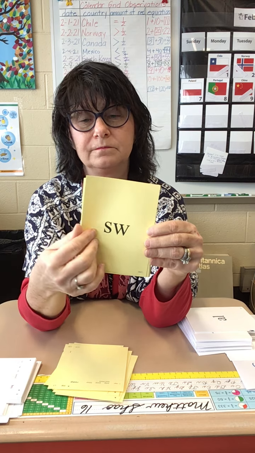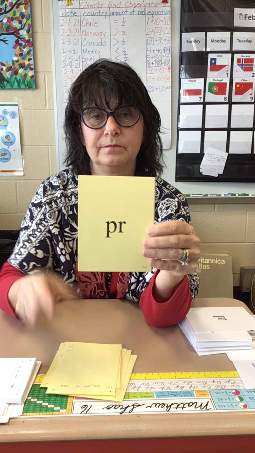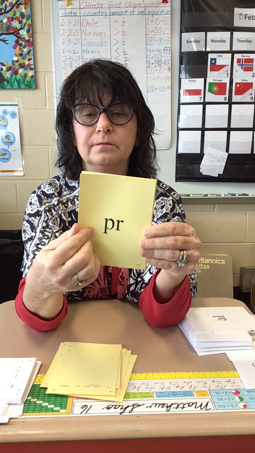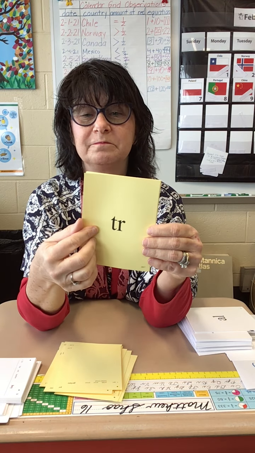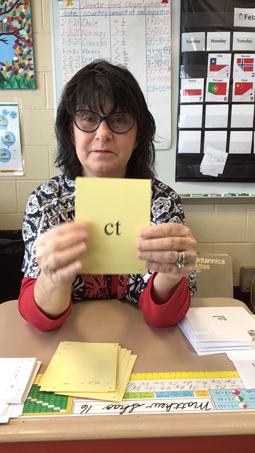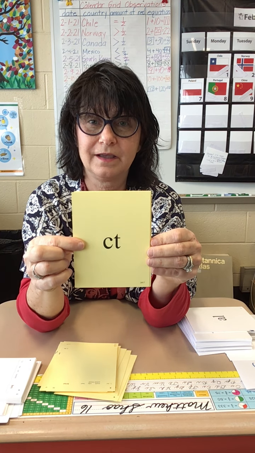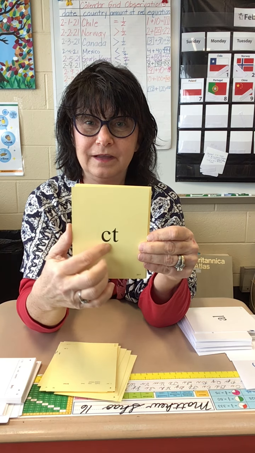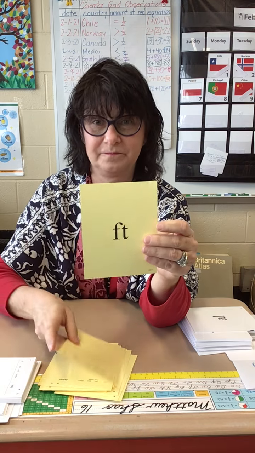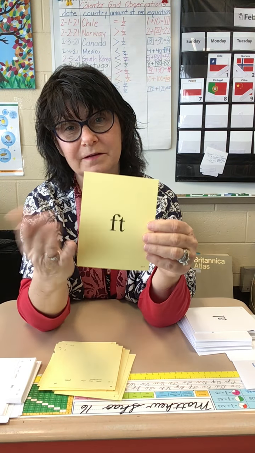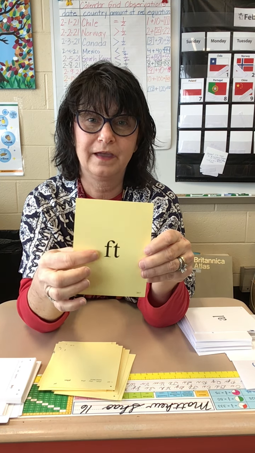Swa, stra, pra, tra, kt. This would be like at the end of the word connect, connect. Hear that CT? Pla, ft. Like at the end of the word raft. Hear the FT? Raft.